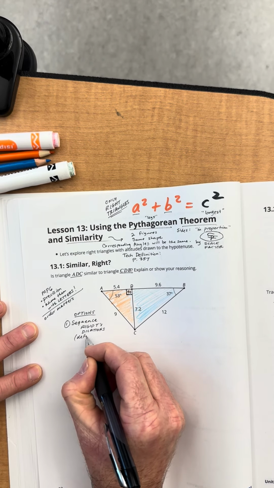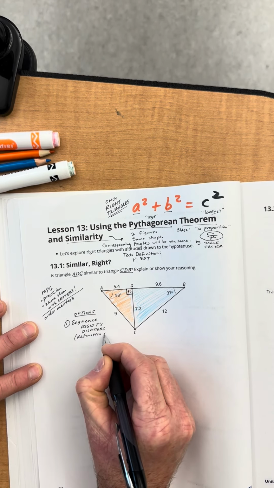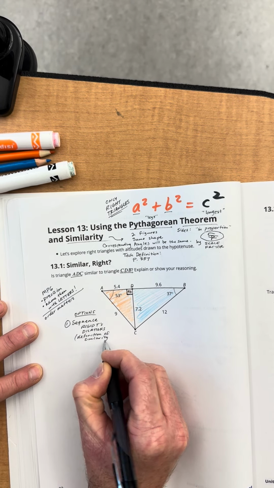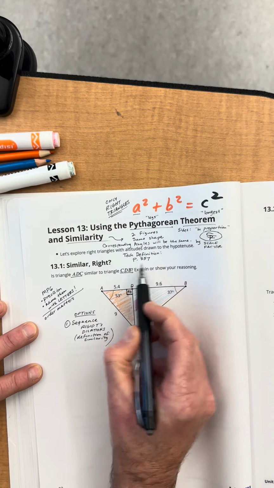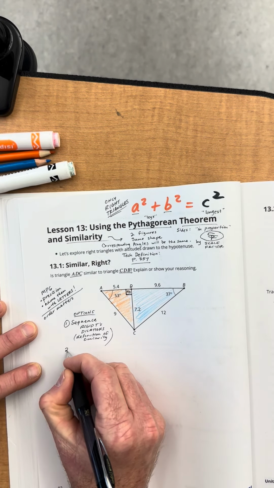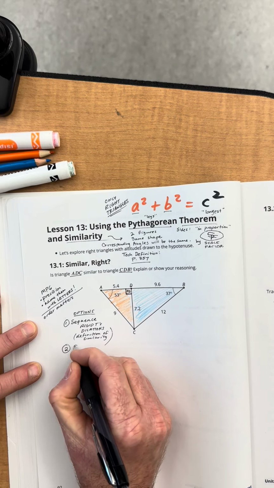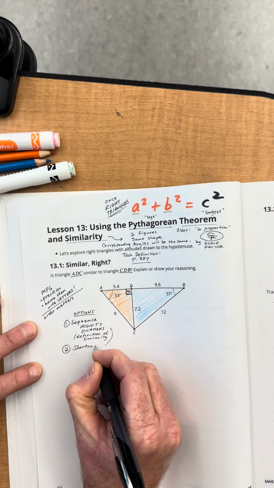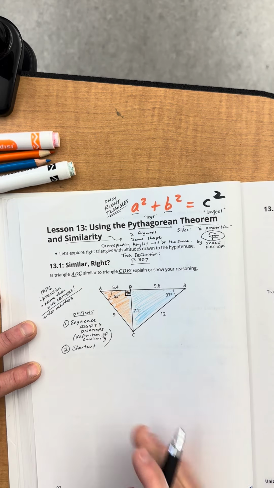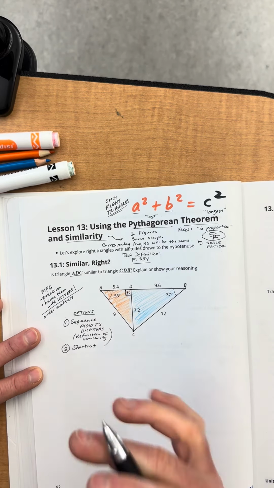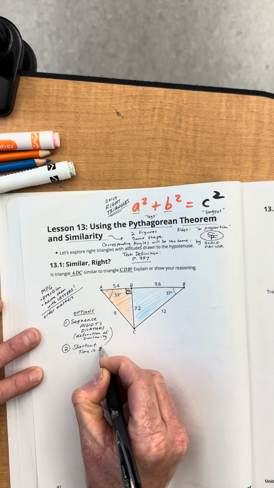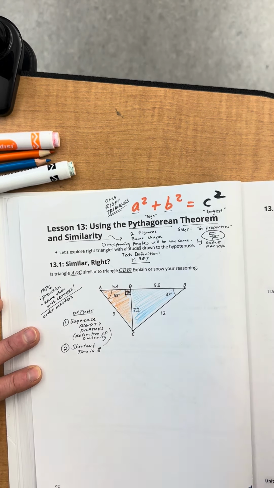That's the definition of similarity. Technical definition, page 357. Option 2 is a shortcut. That shortcut will save you time. Time is money. Why? Because you can get paid for your time.